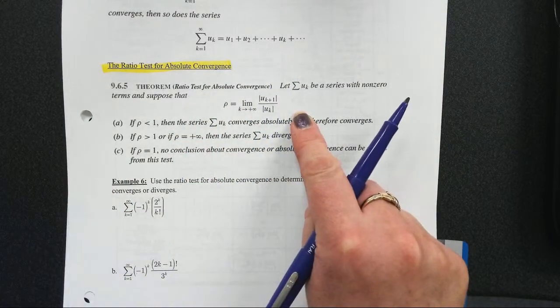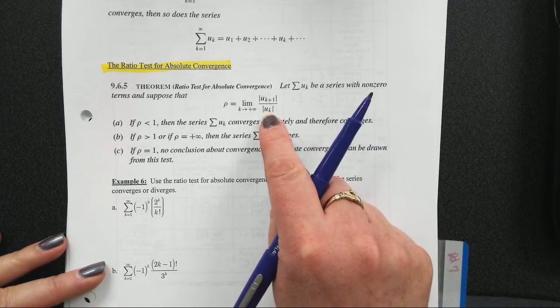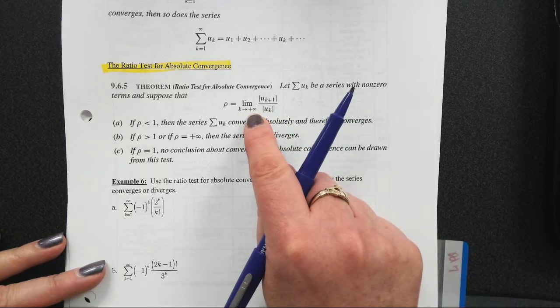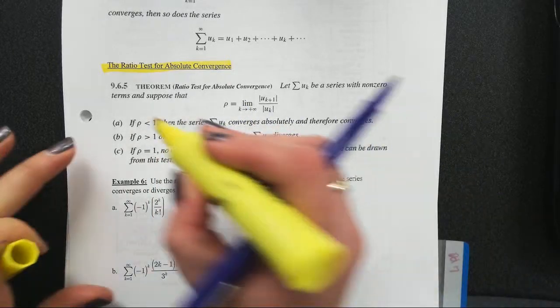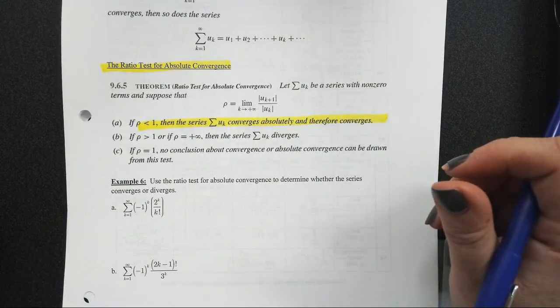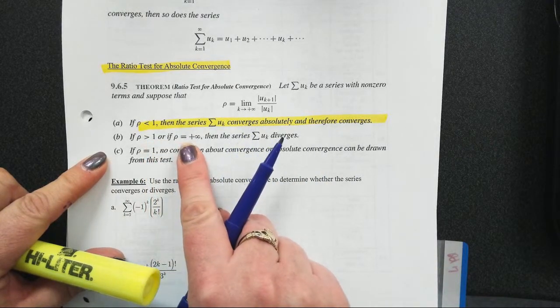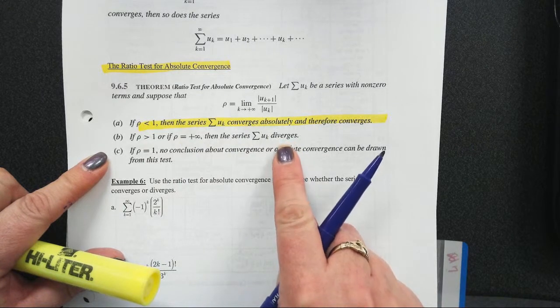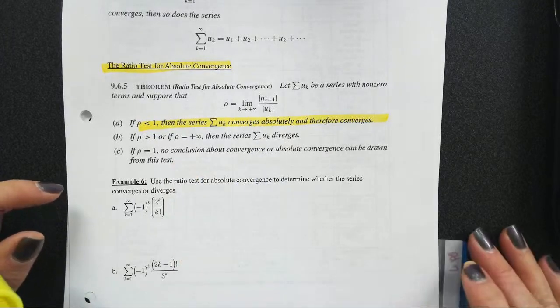So again, works just like the ratio test we talked about last class. Again, if you take the absolute value of u sub k plus 1 and divide it by the absolute value of u sub k, and you find the limit as k approaches infinity, if this limit is less than 1, then we know it converges absolutely. So the same comparison with the ratio test we did for regular series. If the limit is greater than 1 or it's infinity, it diverges. Again, if it equals 1, it's inconclusive, we don't know anything.